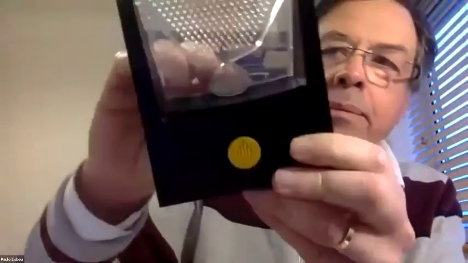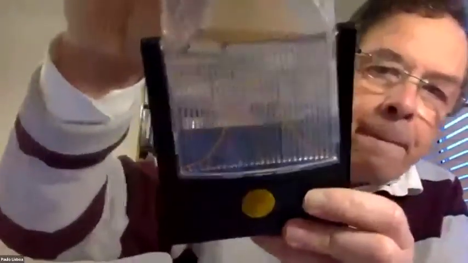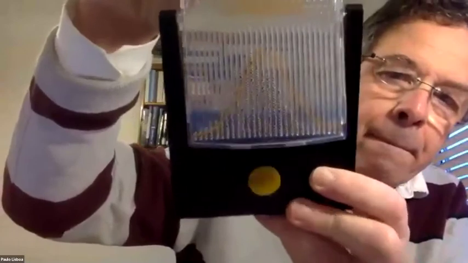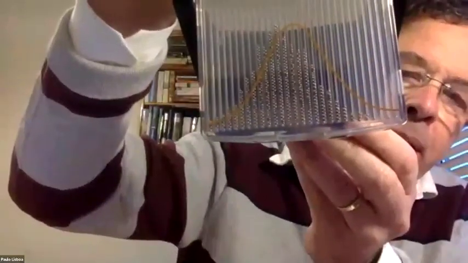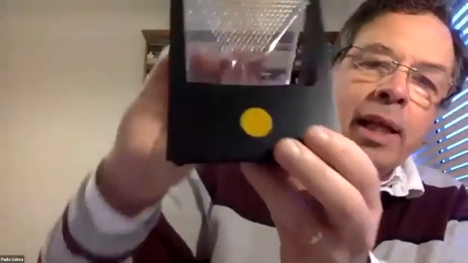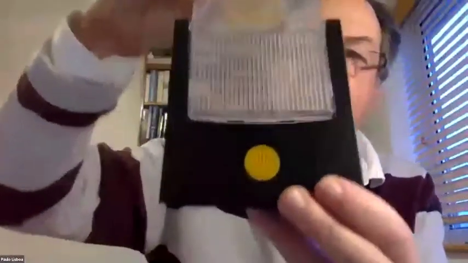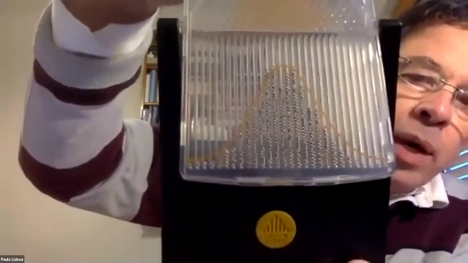I'm going to do it again. There we go. Okay, so we have here a normal distribution, and because my hand was slightly tilted, we get a slightly shifted normal distribution, but I'll do it one more time. I'll try and keep it really horizontal this time around. Okay, so we have a normal distribution. This time, in our normal distribution, we have not had to use a computer.